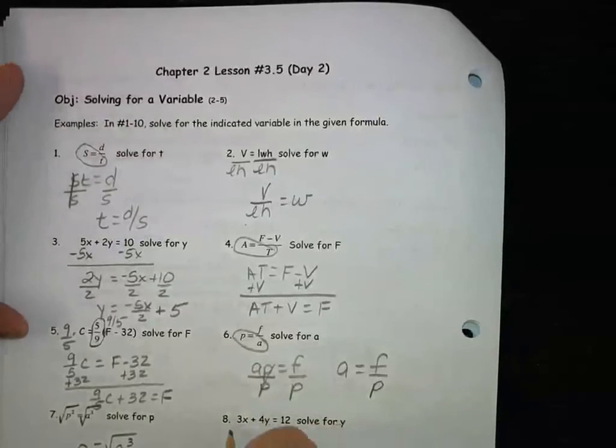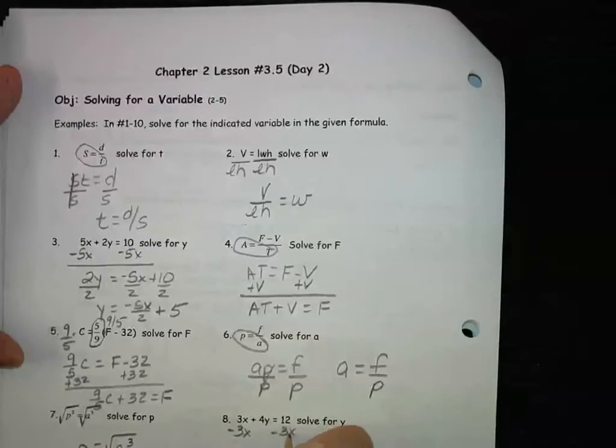Number 8, solving for y, you are going to subtract 3x from both sides, and that becomes 4y equals negative 3x plus 12. And then you need to divide everything by 4, and you will have negative 3/4 x plus 3. 12 divided by 4 is 3.